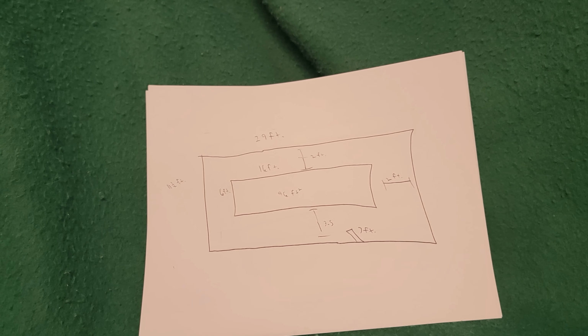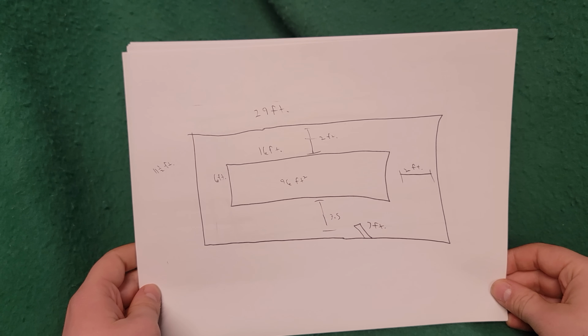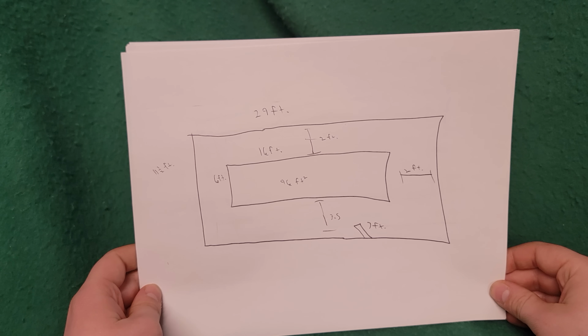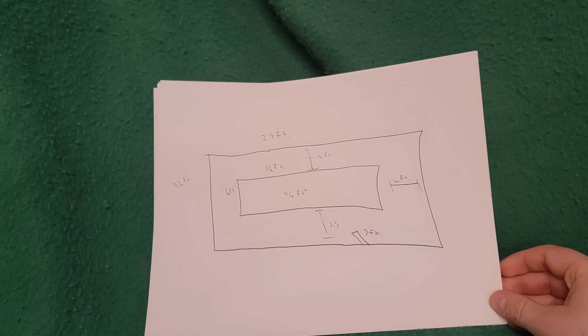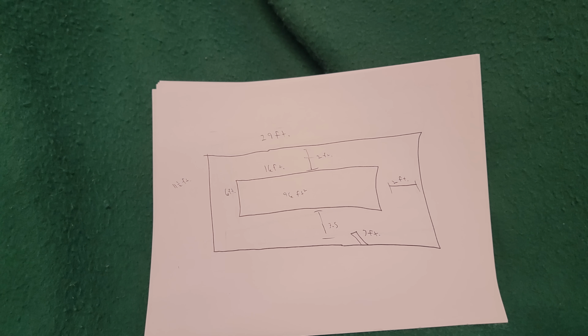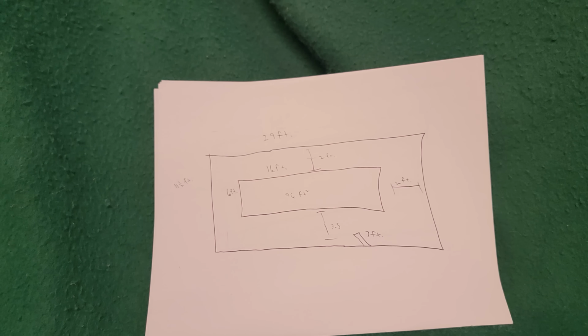So right here you have a 6 by 16 foot table, and that's basically adding on to it. But one of the things you got to take into account is, if you're doing a whole table, this is your table right here if you're just doing a table layout.